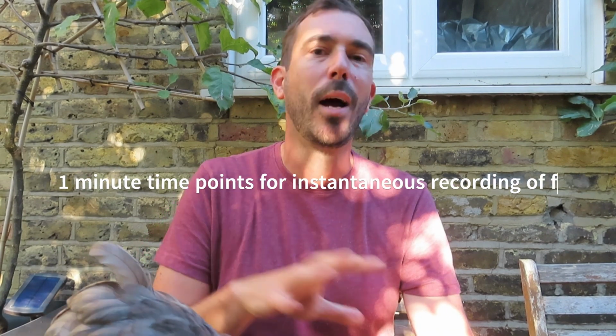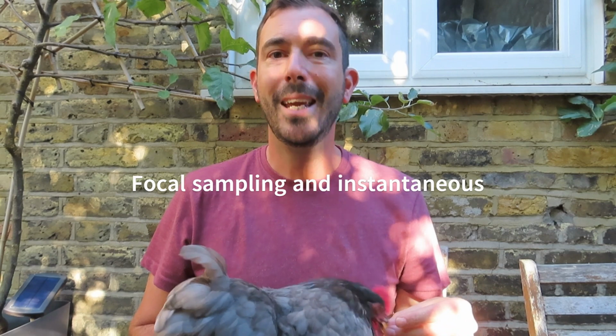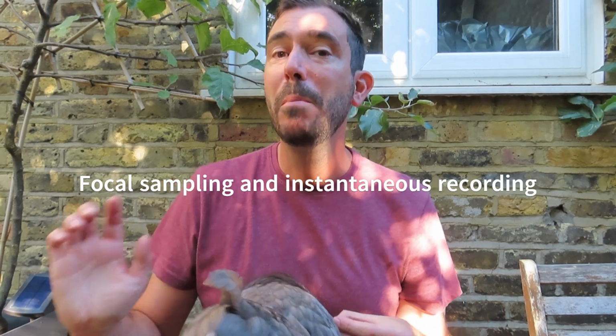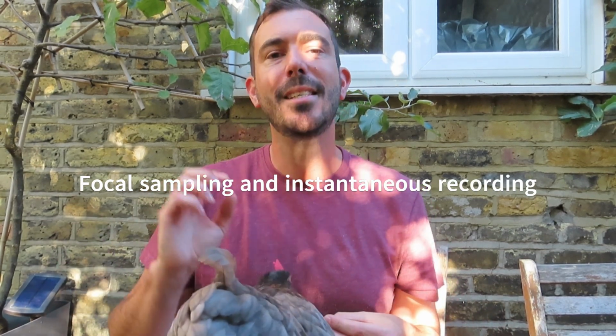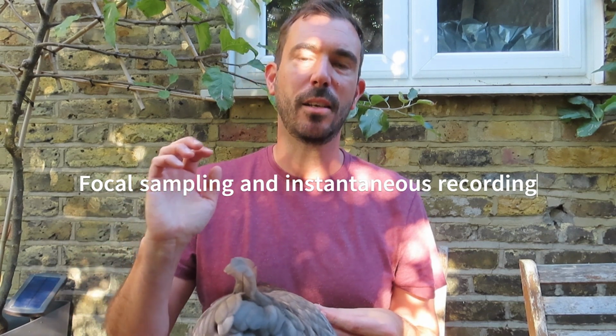And that gets me a more accurate picture of behaviour, because I can work out my individual differences because I know who is who. So foraging time of these domestic chickens, their focal follows, because they're two different birds, instantaneously at 1 minute intervals, is focal sampling and instantaneous recording.